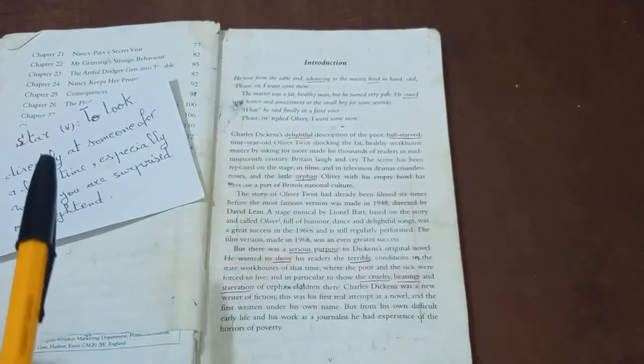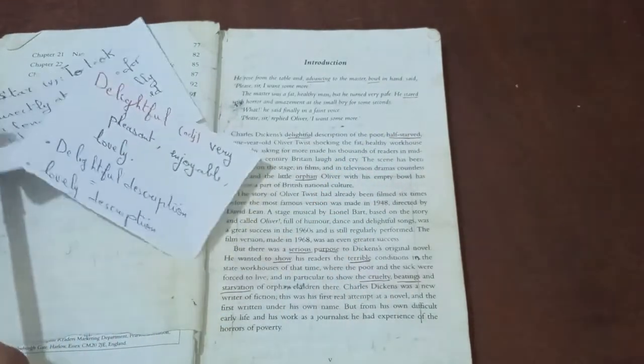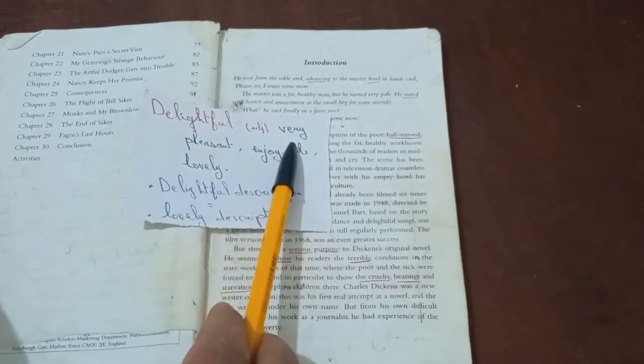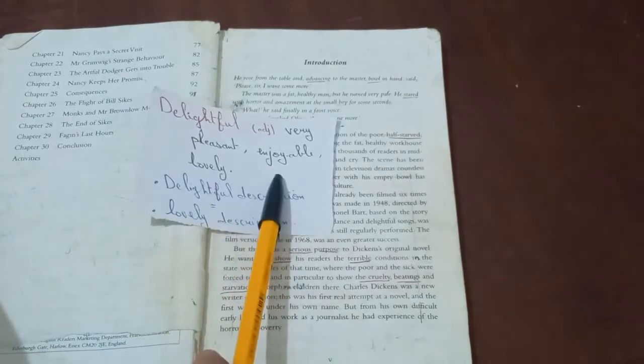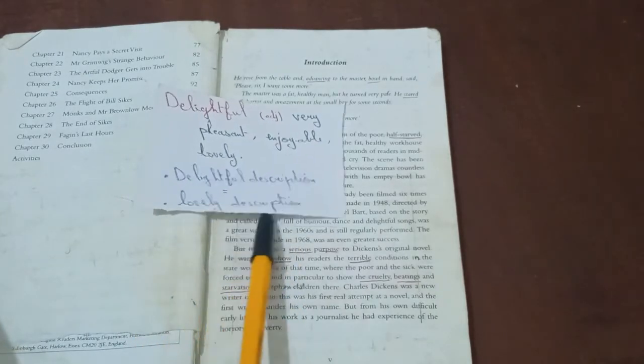Right? The delightful description of the poor half-starved. Delightful, it means very pleasant, enjoyable. The delightful description, or we can say lovely description.